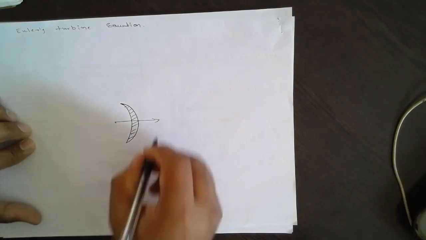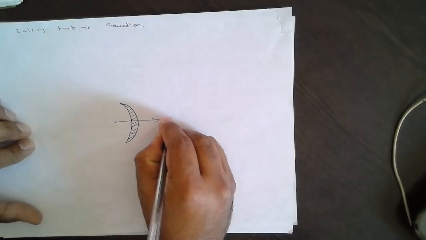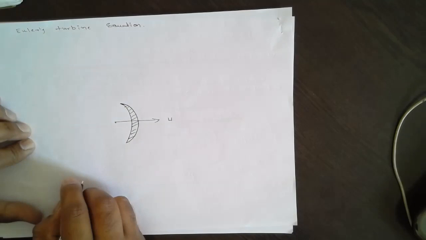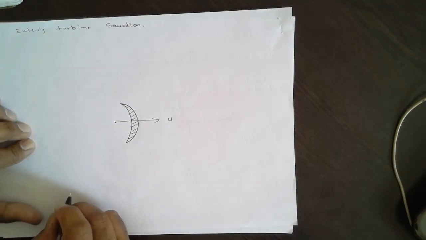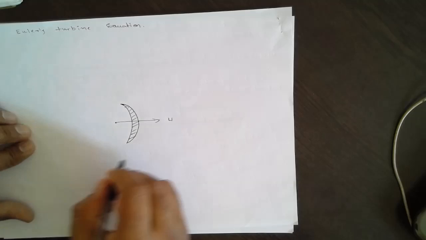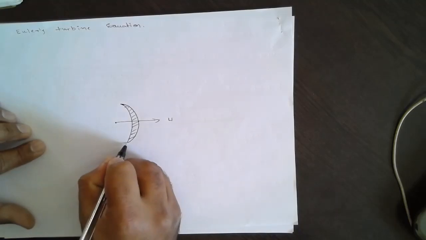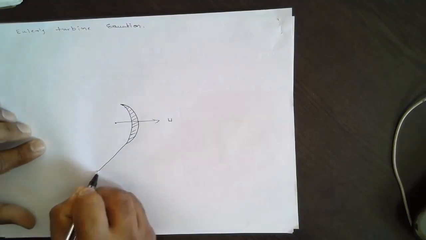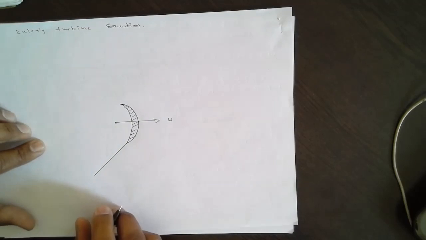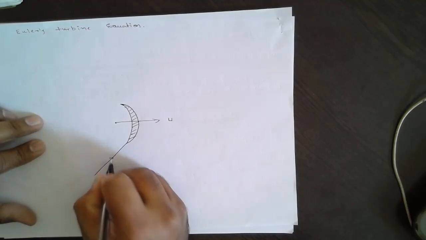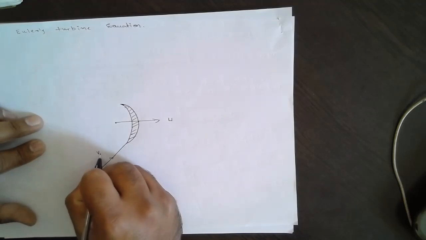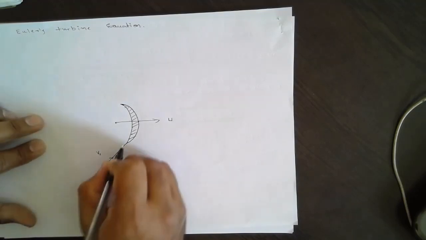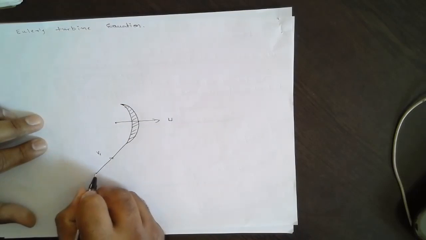In the first velocity triangle, we call U the tangential speed of rotation of the rotor at inlet. At inlet, for example through the nozzle, the fluid impinges on the blades; that we call the absolute velocity V1, and the nozzle angle alpha 1.